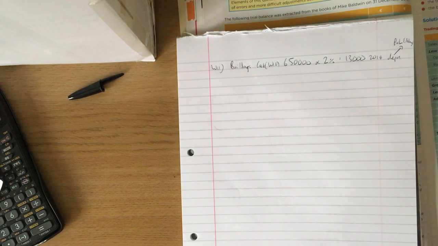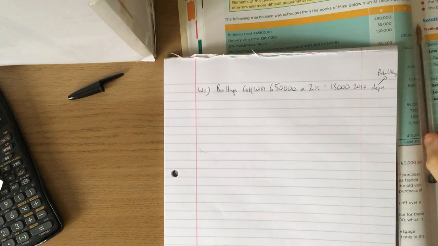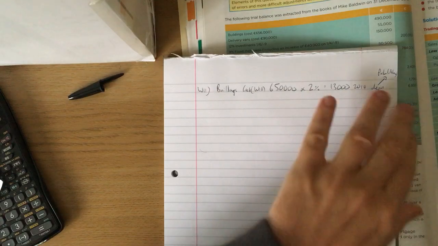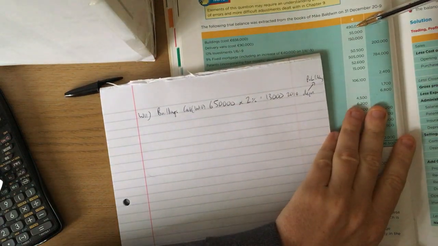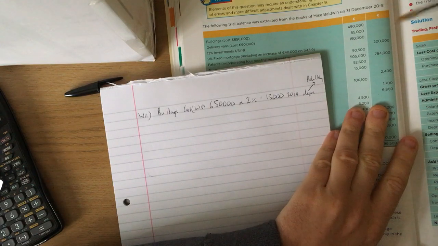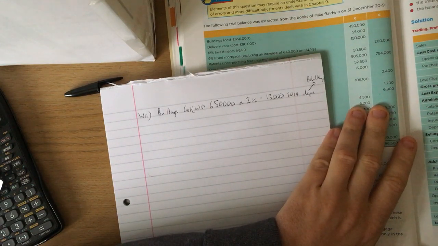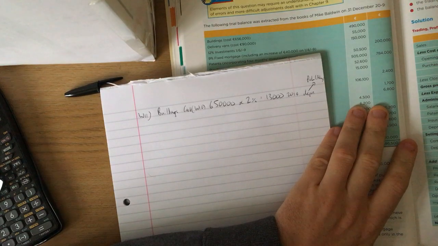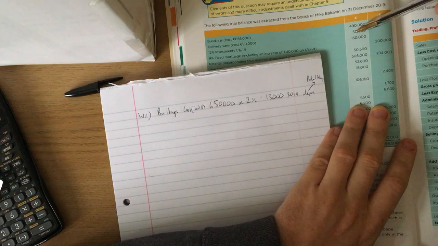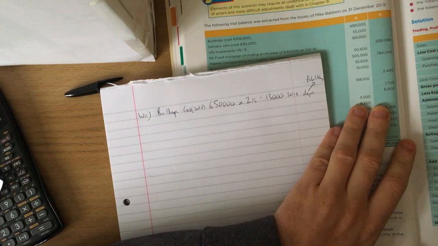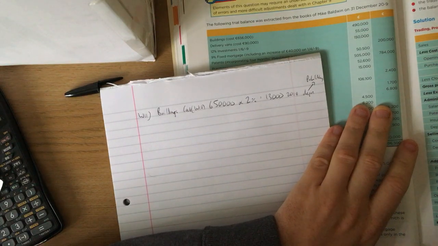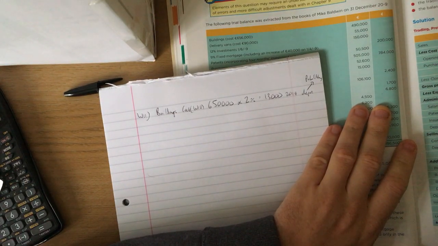I'm told that I'm revaluing the buildings to 850 at the end of the year. So according to your accounts, these buildings are worth 490,000 because you've been depreciating them for a few years. But then they got a valuer in, and the valuer tells them the building's actually worth 850,000. So if it's actually worth 850,000, you shouldn't be carrying it in your accounts as 490,000. It should be in your accounts as 850,000. So you're going to increase the cost and the net book value of your buildings.